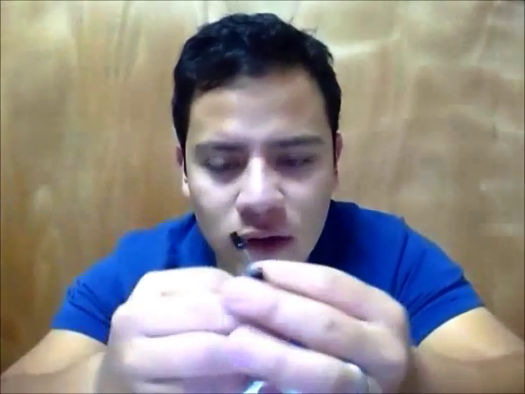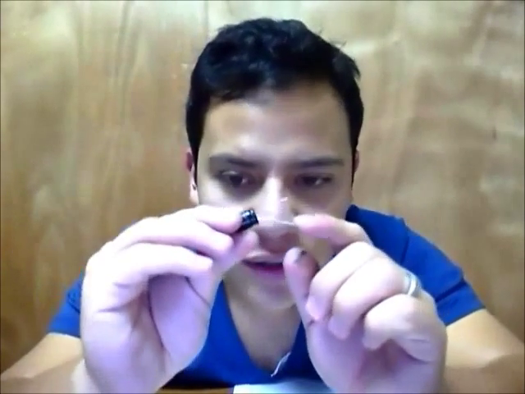There are different sizes of capacitors. We can see the difference between this and this, and for example here, one of these plates achieves a larger capacitance per unit volume than other types, but this kind of capacitor has some disadvantages.